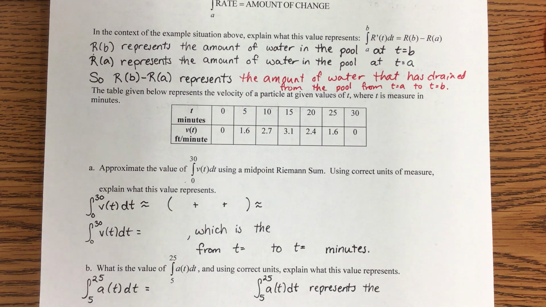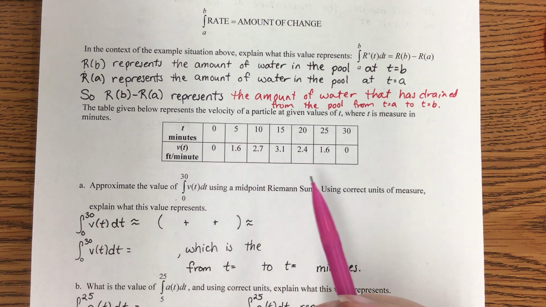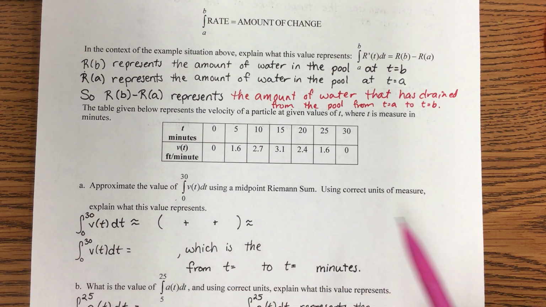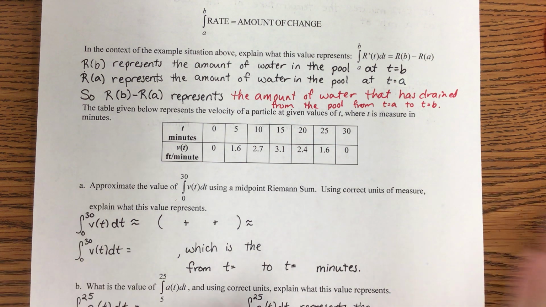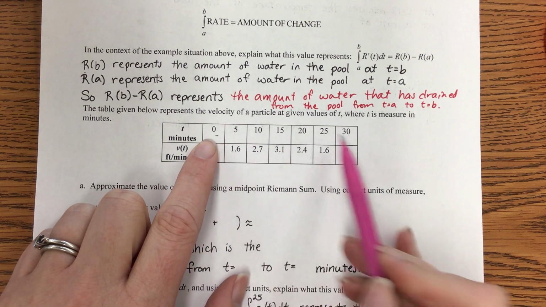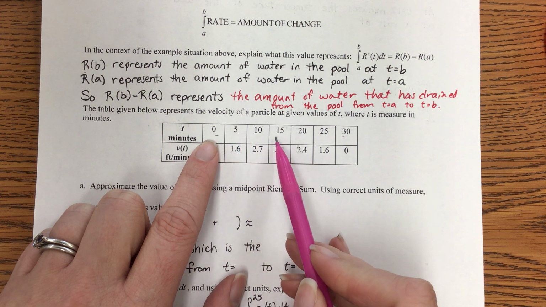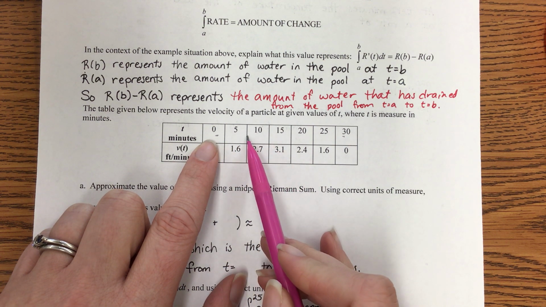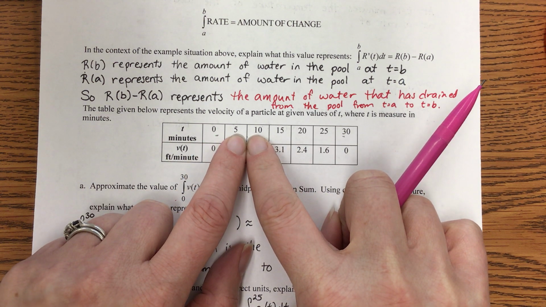To find a Riemann sum, and we are using a midpoint sum, we have to decide for ourselves how many intervals we're going to have. Going from 0 all the way to 30, we could do this in 2. We could go from 0 to 15, but then there's no midpoint in the table, right? Between 0 and 15, the midpoint would be 7.5.